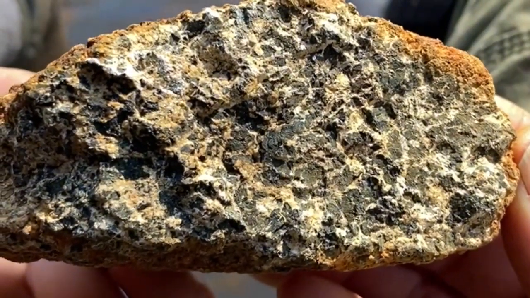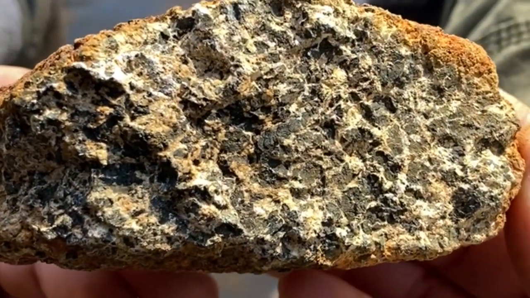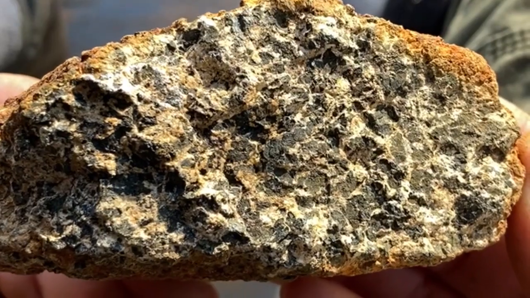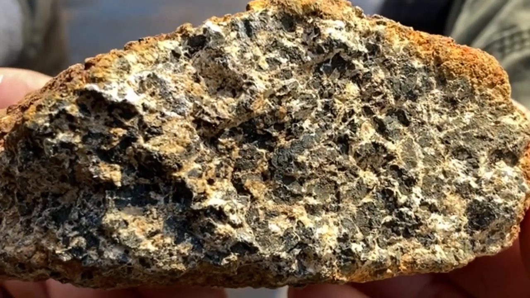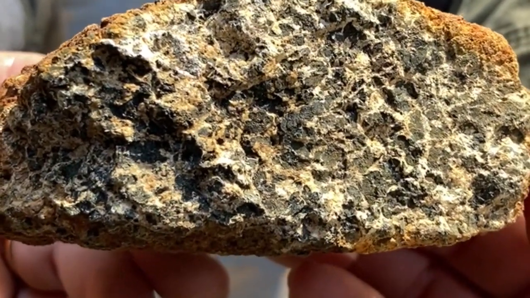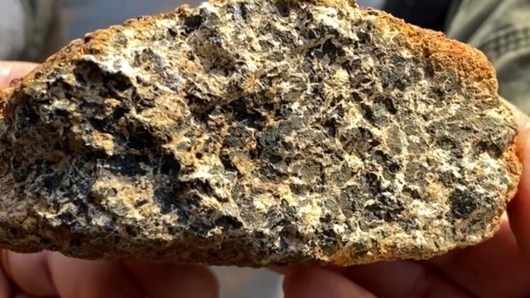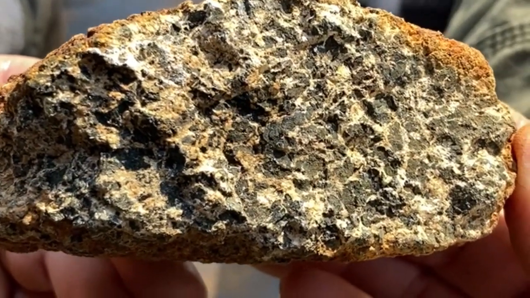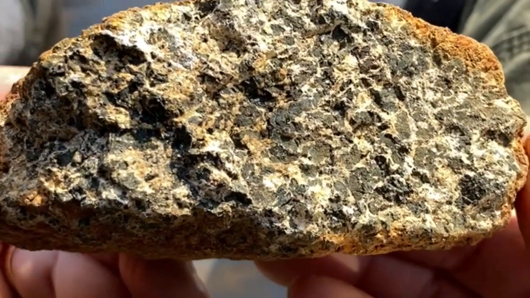Also, diabase is an underground version of these two mafic rocks, but it usually forms much closer to the surface than gabbro, and you can tell that because diabase has smaller crystals than gabbro. With basalt, you can't even see the crystal structure because it flows out and cools very quickly.